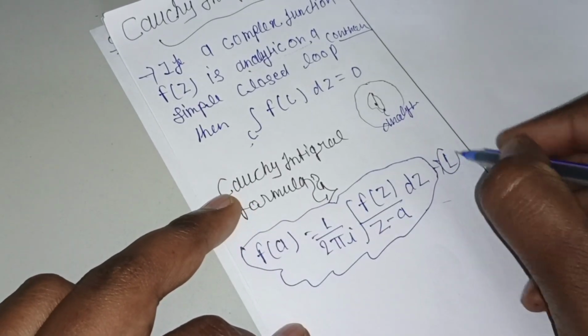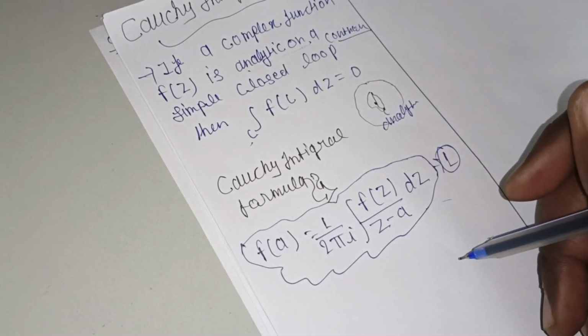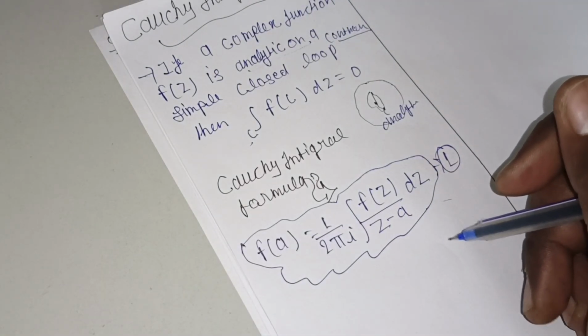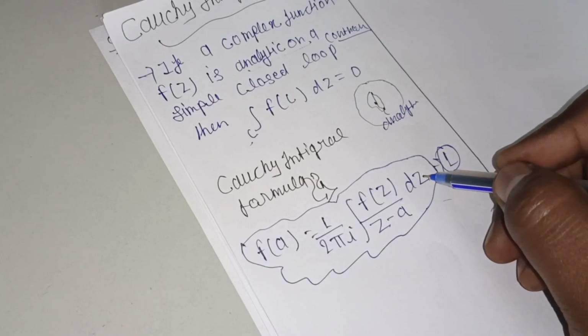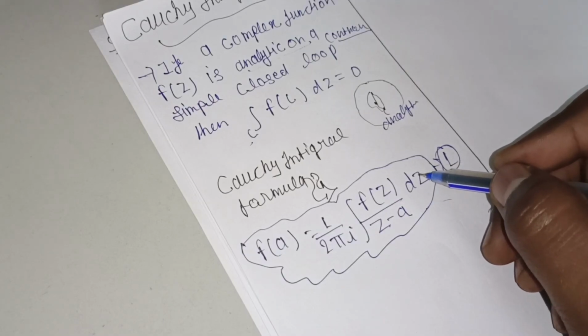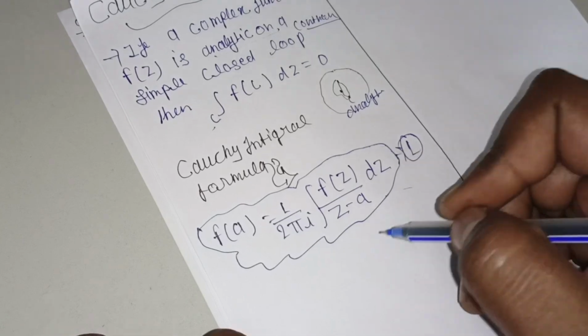This one is the first equation. So this is the Cauchy integral formula.